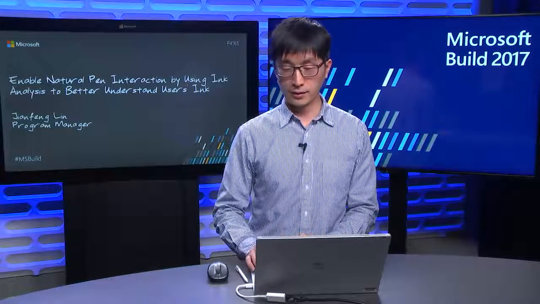Today, I'm going to talk about the Ink Analysis API and how you can use that to enable natural pen interaction. So we have introduced Ink Canvas, and you can use that to enable a very smooth, low latency ink rendering. That brings a pen-on-paper experience to app. But what if you want to go beyond paper? Besides having a digital form of your writing, what else you can do with the pen? How about you can understand the semantic meaning behind the unstructured ink data and do smart things with it?